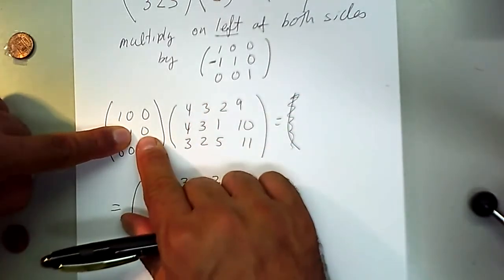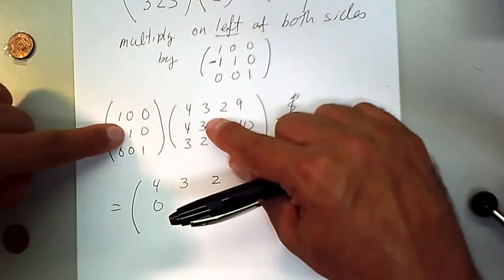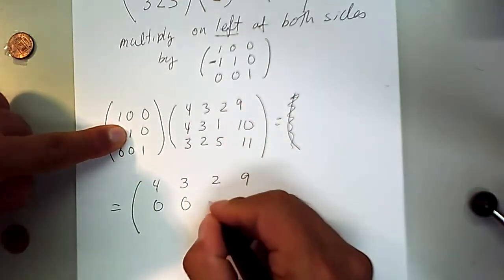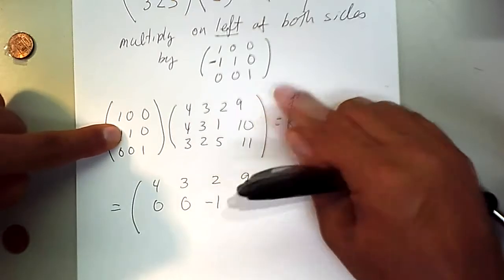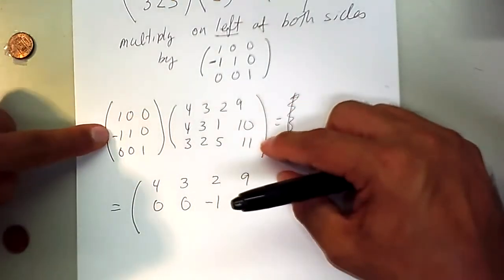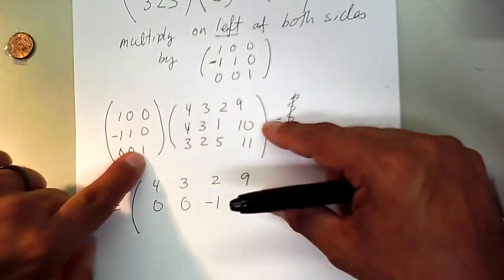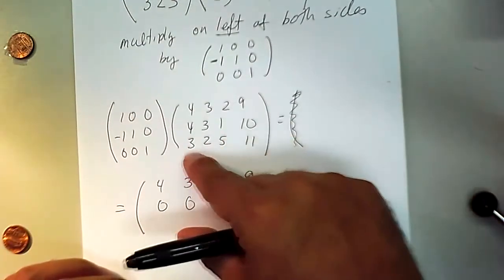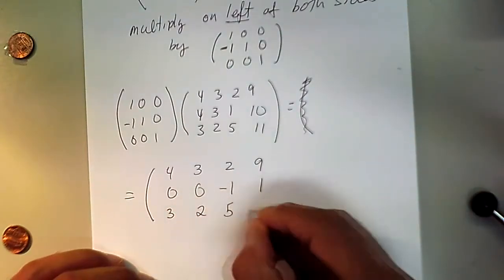And then there's another 0, so that does not affect the rest. -3 plus 3, 0. -2 plus 1, -1. -9 plus 10, +1. And then we're finished with this row. Now let's multiply the third row with all of the columns. There's a bunch of zeros and then a 1, which means we're just picking up the last entry of these columns. So 3, 2, 5, 11.